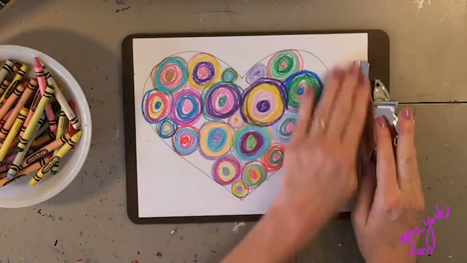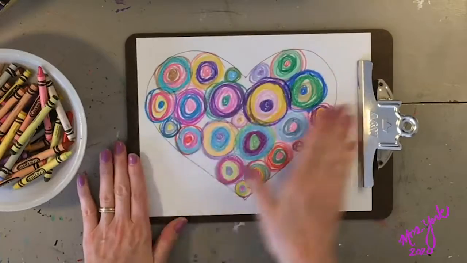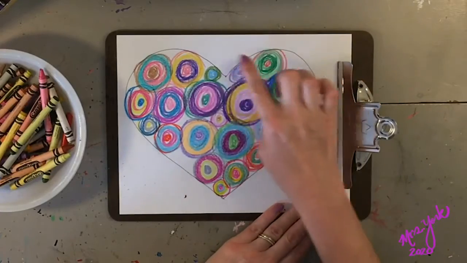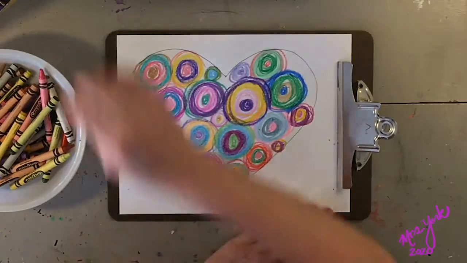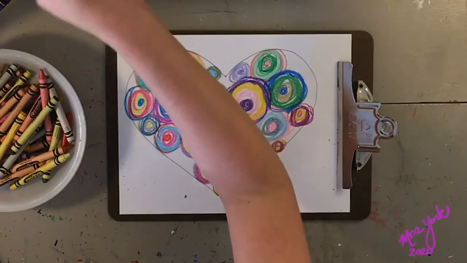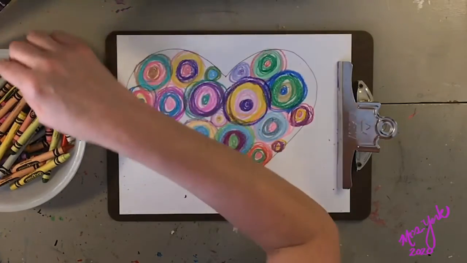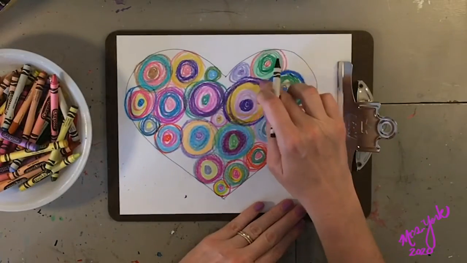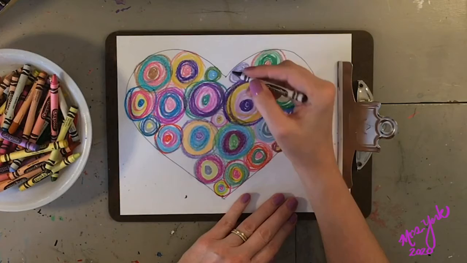Okay, now that I have all of my circles colored in on here like this, any empty space that I have left around here, I'm going to take a black crayon, which is right here, and I'm going to fill in that space.